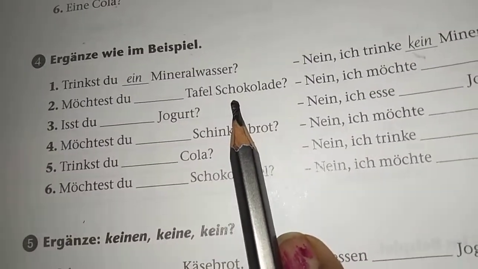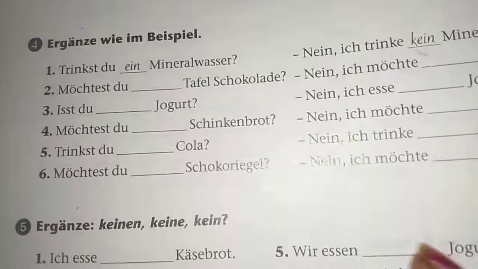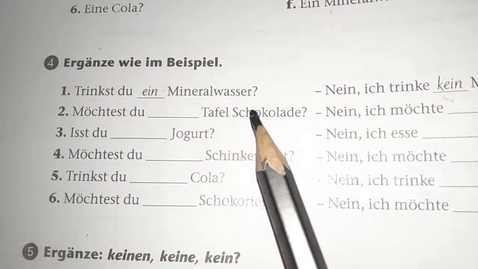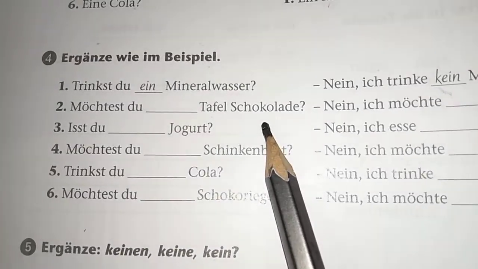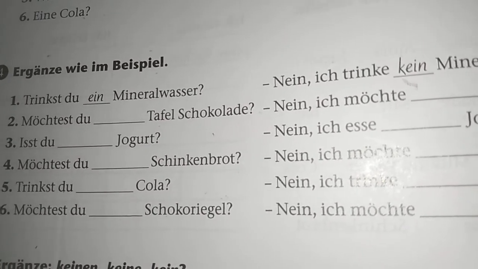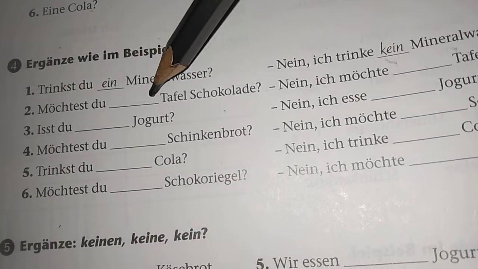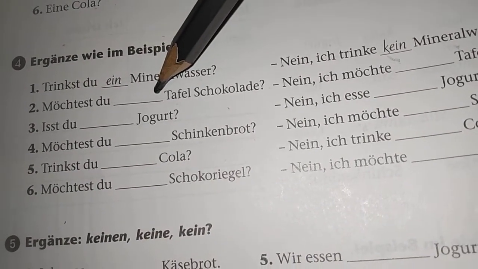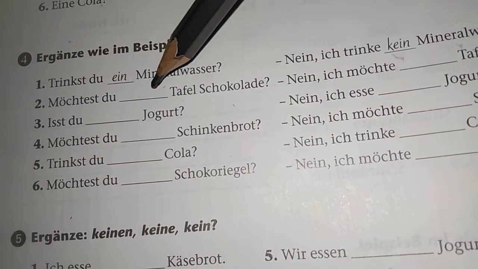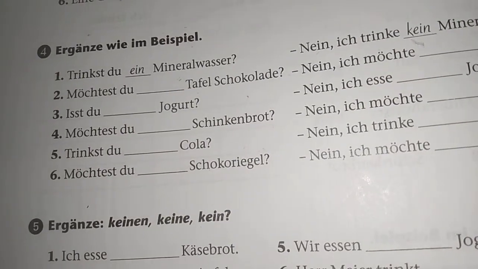Now we will see the next one. In the next one, first thing you will check, you will see the article of the noun which is after the blank. What is the noun here? Tafel Chocolade. Tafel Chocolade is chocolate bar. So its article is feminine. So in the first sentence, you will use indefinite feminine accusative article which is eine. So here what will come? Eine.